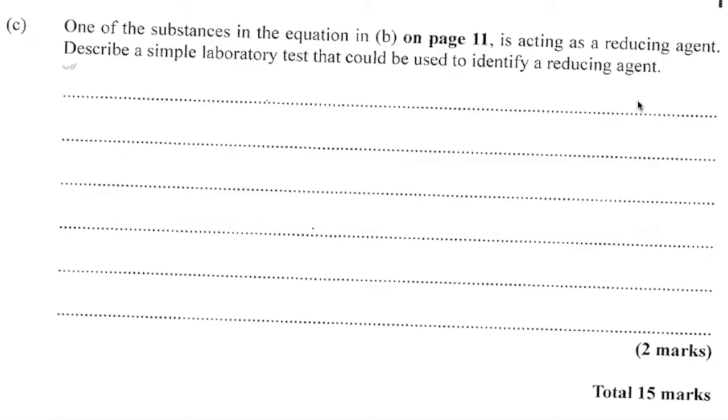Part C. One of the substances in the equation in B on page 11 is acting as a reducing agent. Describe a simple laboratory test that could be used to identify a reducing agent. Now, for a reaction to be called a redox reaction, oxidation and reduction must be taking place simultaneously. So if we suspect that a species is a reducing agent, then we need to test it with a known oxidizing agent that gives a characteristic color change.